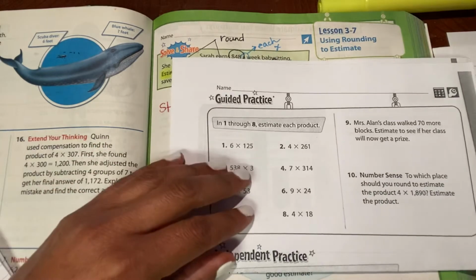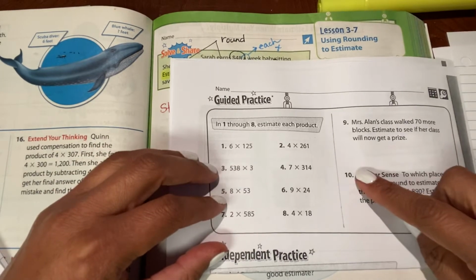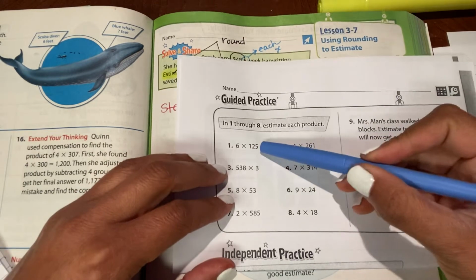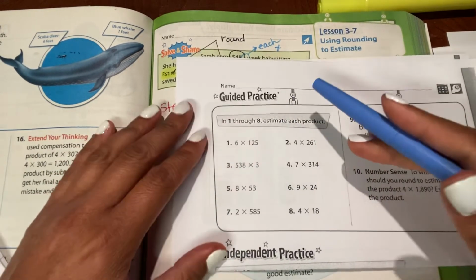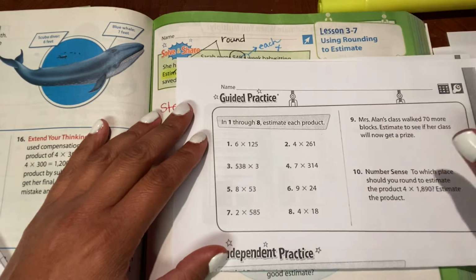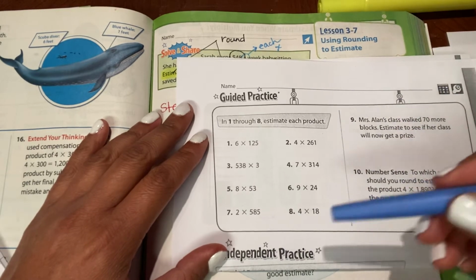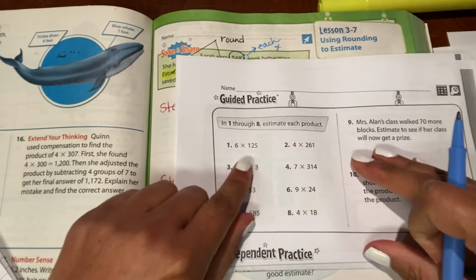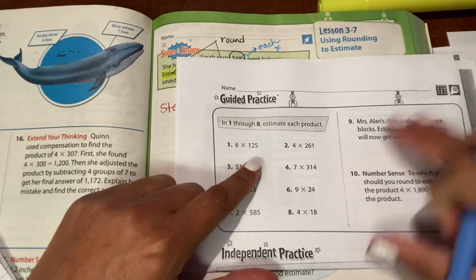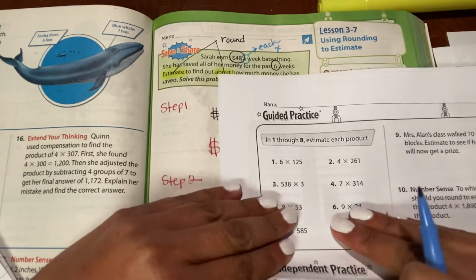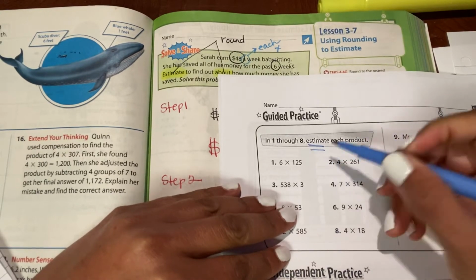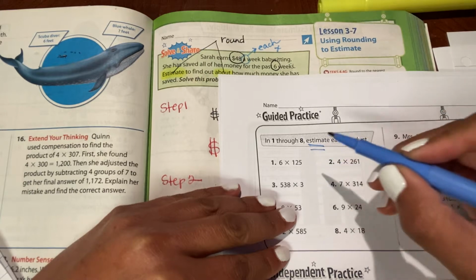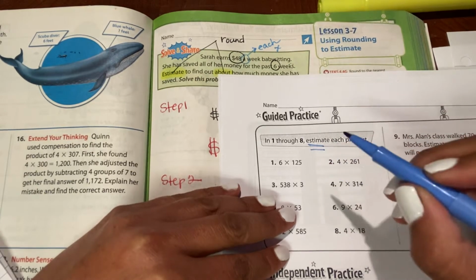There were some problems on this page that also asked you to estimate. I'm going to go ahead and work it on this paper, but I highly suggest you all use sheets of paper so that your numbers are bigger and you have more room to do your notes. Now, the first problem is 6 times 125. What number are we going to estimate first? Yes, the 125.